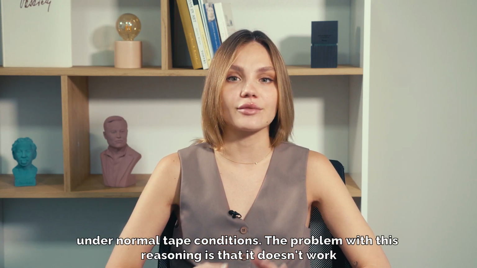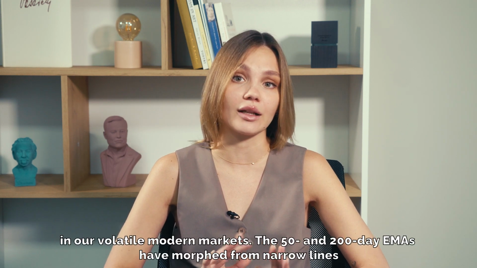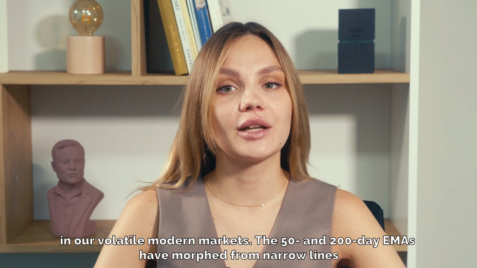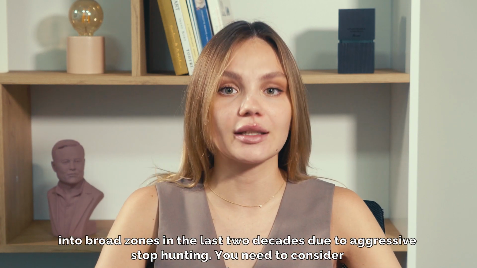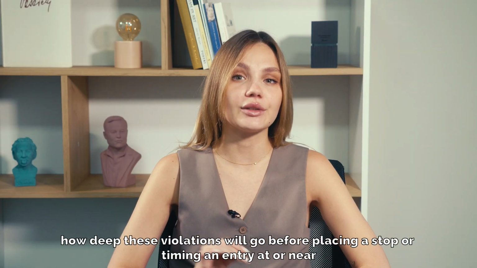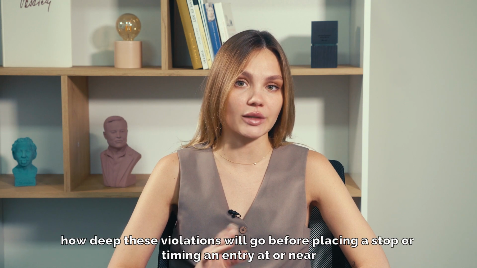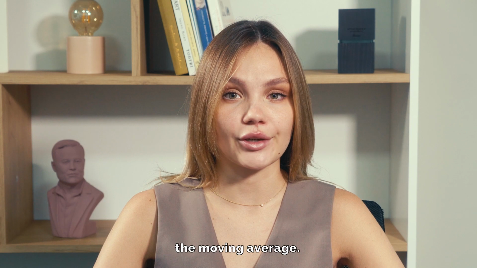The problem with this reasoning is that it doesn't work as intended in our volatile modern markets. The 50 and 200-day EMAs have morphed from narrow lines into broad zones in the last 2 decades due to aggressive stop hunting. You need to consider how deep these violations will go before placing a stop or timing an entry at or near the moving average.